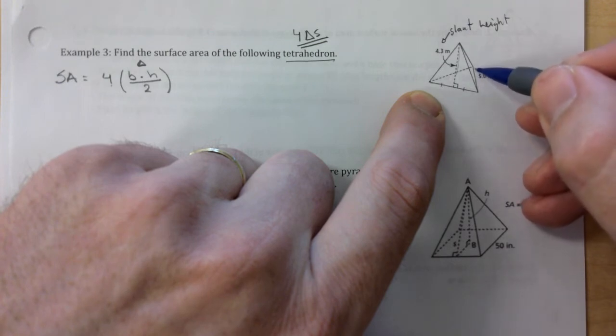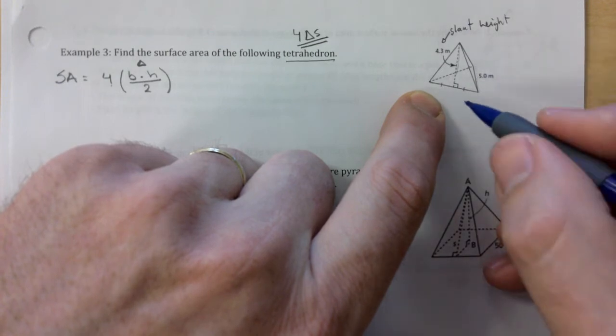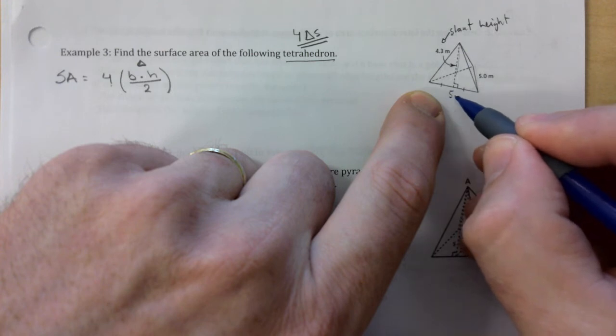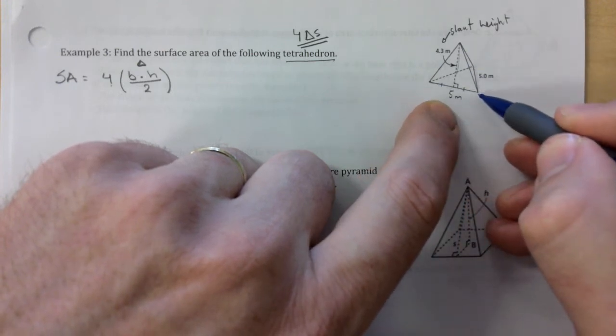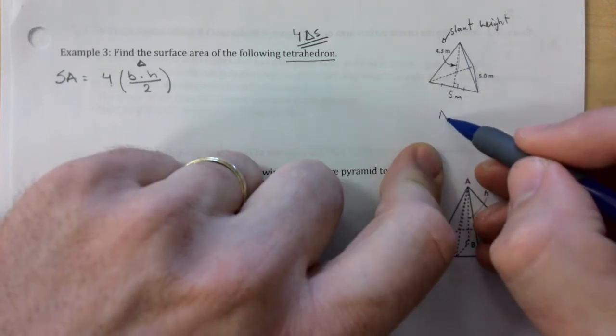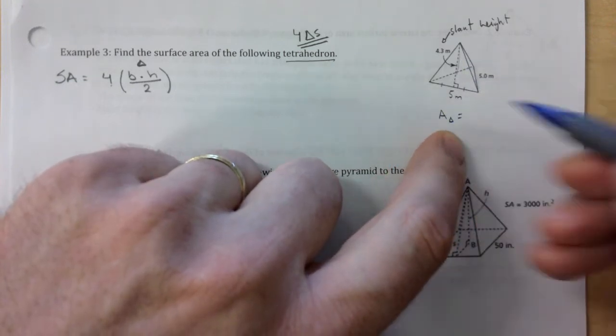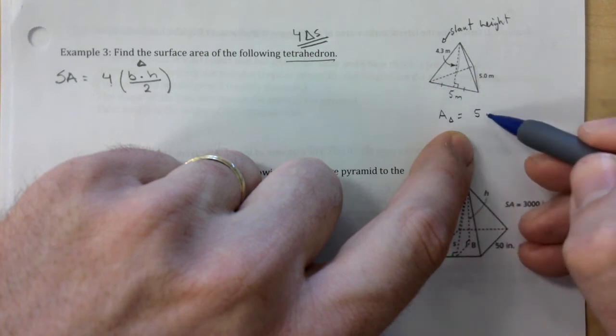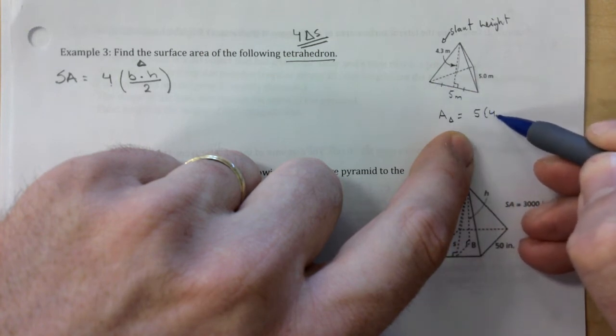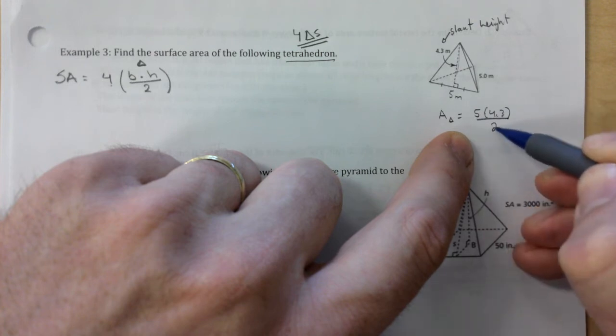And if this is 5, we know that this is 5 also here. So we can find the area of one triangle. This is going to be 5 times 4.3 divided by 2.